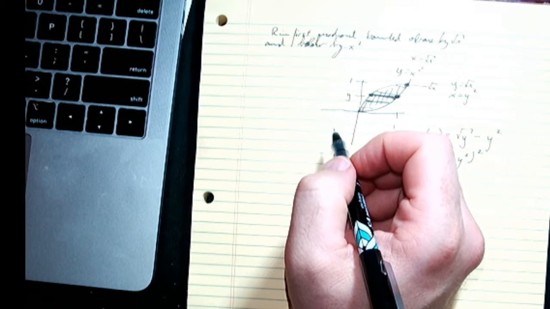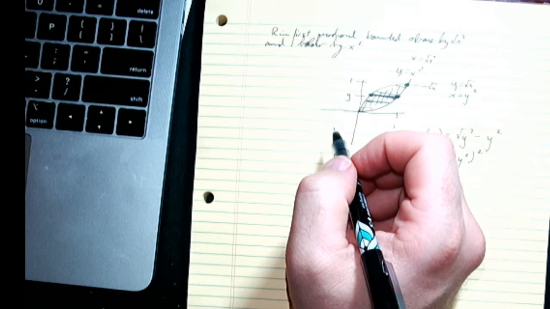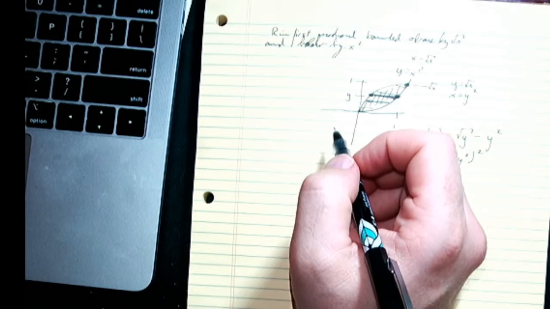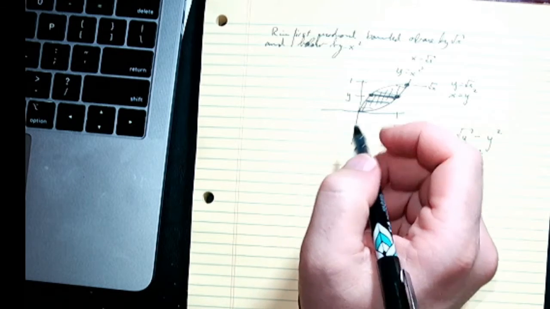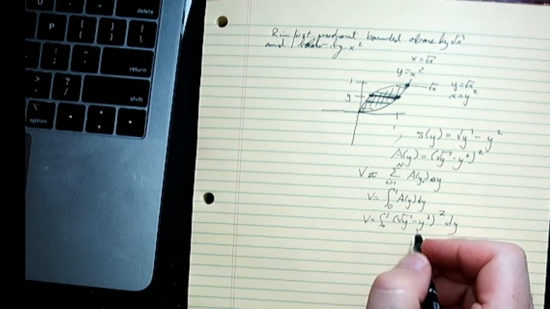Remember, the area of a semicircle is 1/2 pi r squared. That's the most common student mistake: you forget that you're dealing with semicircles, so you just put pi r squared in because you're so used to typing pi r squared. You're done. And this you can easily integrate.